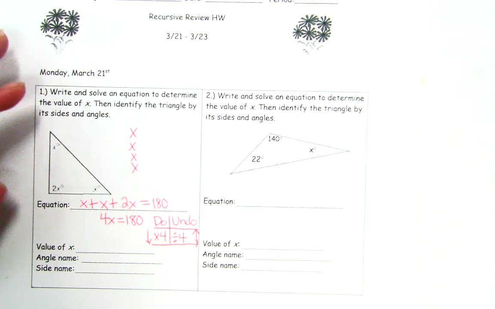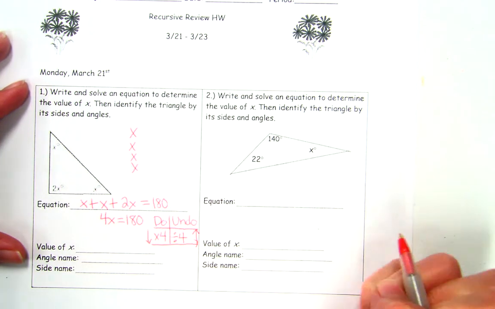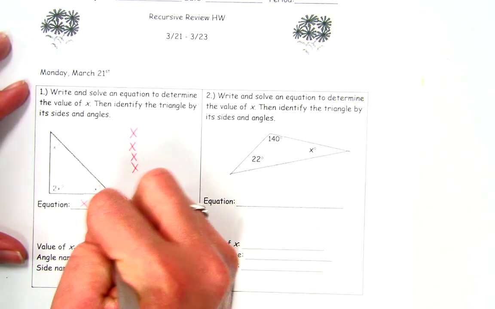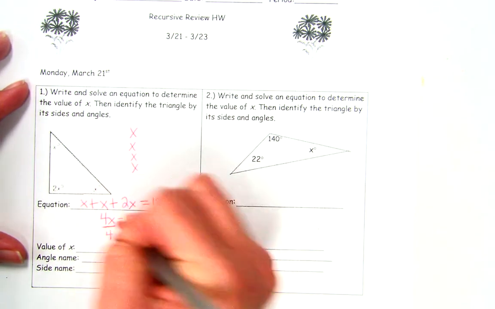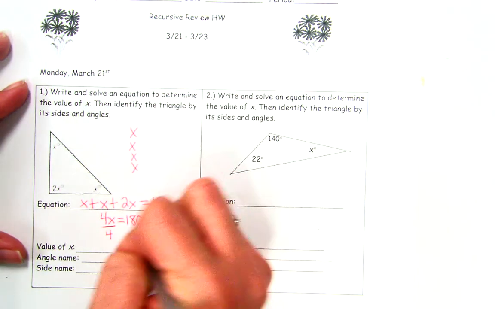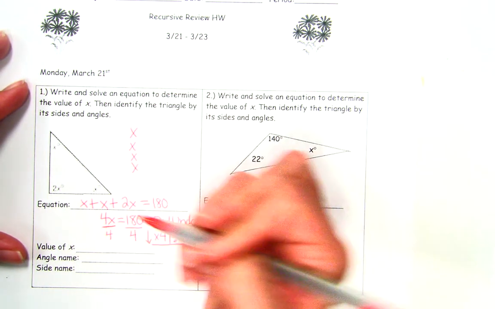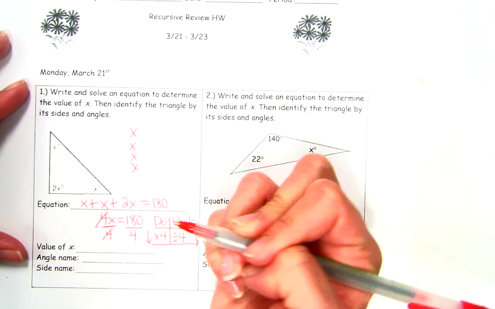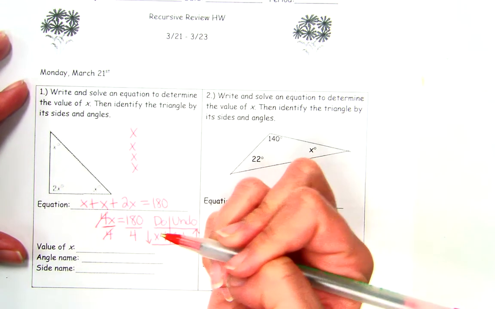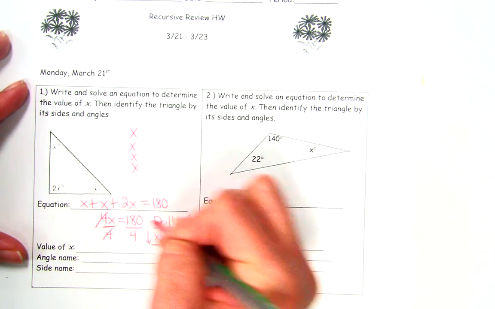Now again, remember the reason I'm doing that is to isolate that variable and get x by itself. So divide by 4. What I do to one side of the equation, I have to do to the other to keep it balanced. A fraction just means to divide, so 4 divided by 4 cancels out, gets me x by itself. And I'm just going to do the math over here.